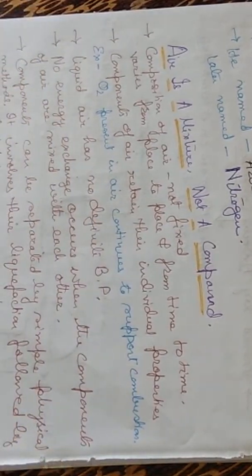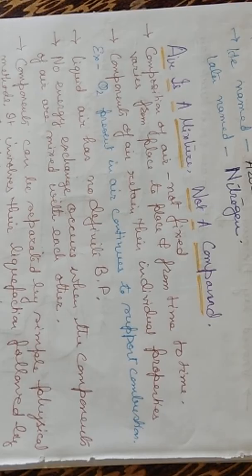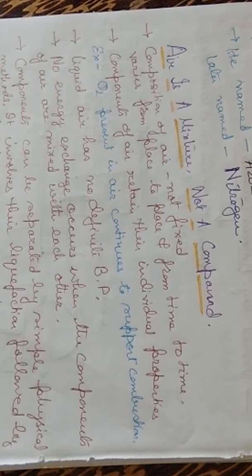Okay. Now, air is a mixture. I told you previously, in the ancient times, air was considered as an element, but later on it was proved that air is a mixture, okay, and not a compound. Why? Because the composition of air is not fixed. Okay, it varies from place to place and from time to time. The components of air retain their individual properties, like oxygen, which is present in the air, continues to support combustion. That's a property of oxygen, which when it is used separately also supports combustion. And when it is mixed with air, when it is present in air, it also has the same property.